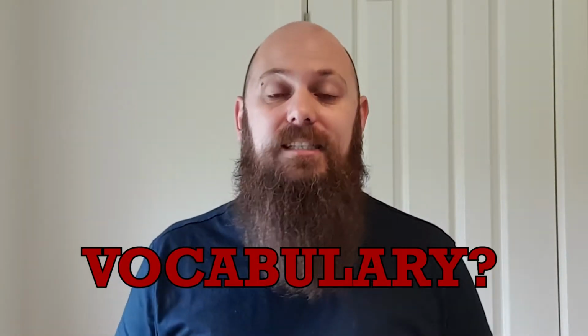Okay, first step, identify the word. A lot of the time my students read sentences and just say they don't understand it and don't realize that it's actually the vocabulary that they don't understand.